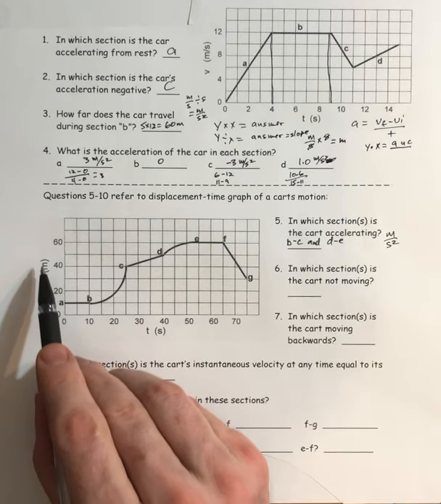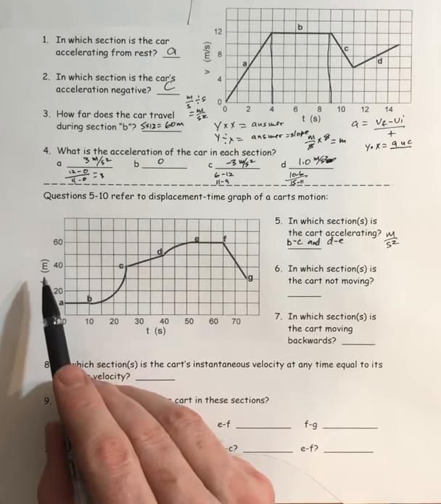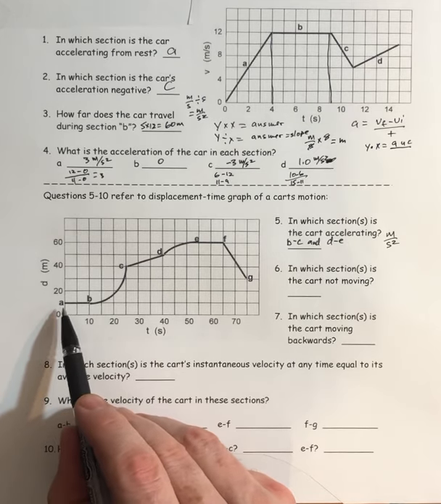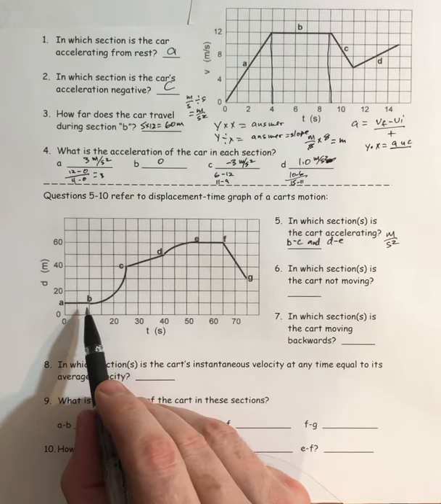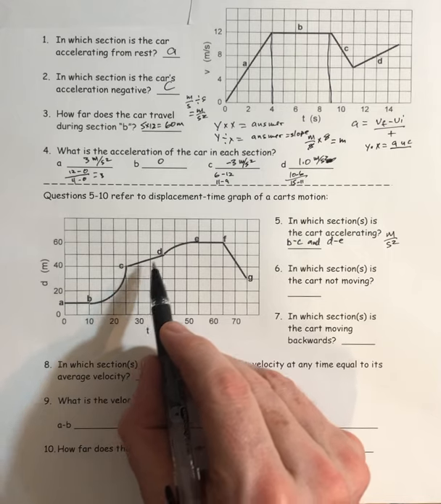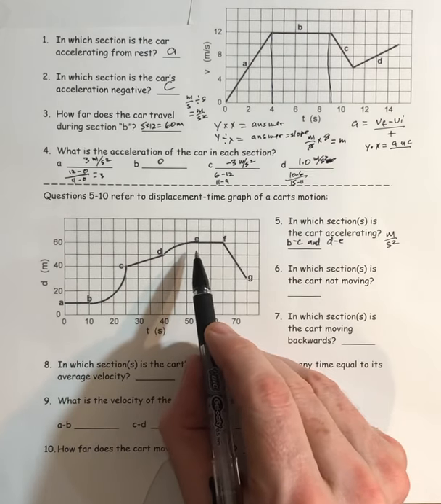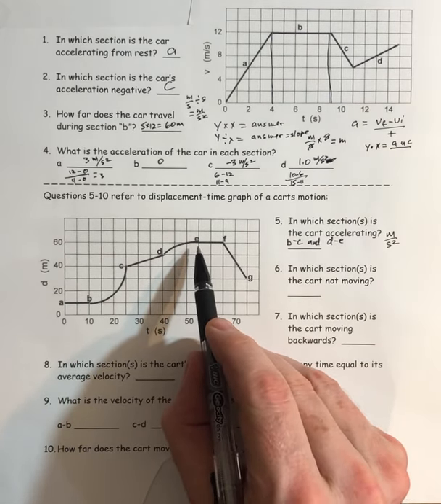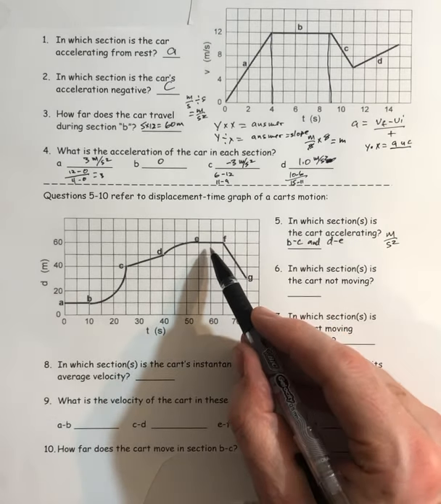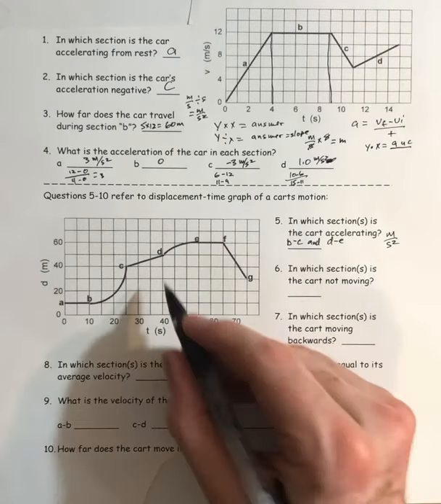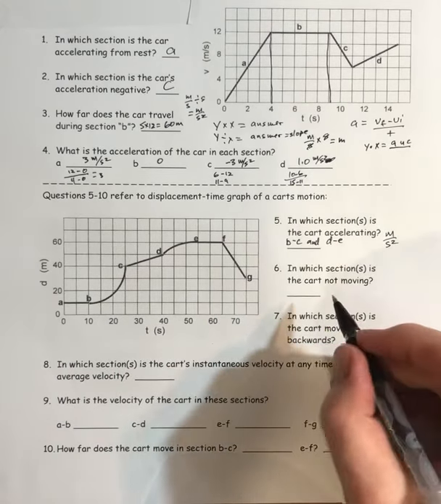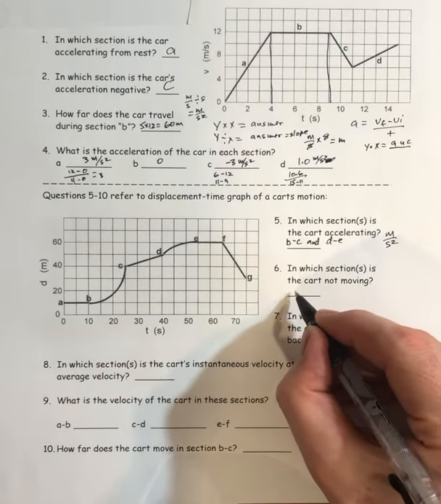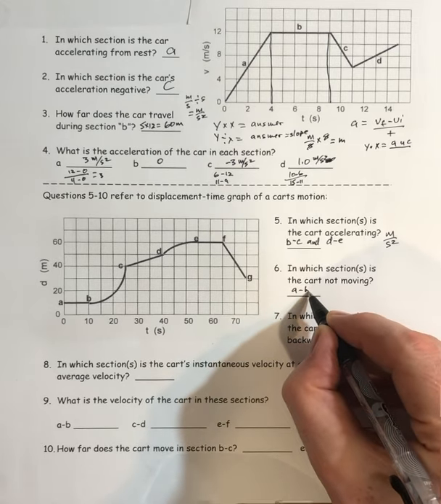In which case is the cart not moving? Well, this is just distance right here. So all you have to do is find some point where, like here, when you're going for 10 seconds, it stays at 10 meters. That pretty much implies that the thing is not moving. Okay, and also E to F. It's at 60 meters here, and it's at 60 meters here. So over the course of 10 seconds, the cart had the same distance but a change in time, so that implies it's not moving. So we want A and B and E and F.